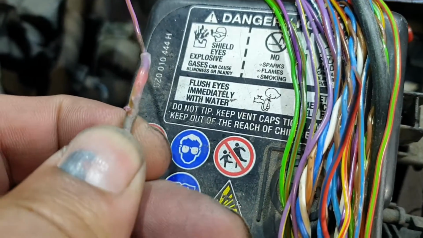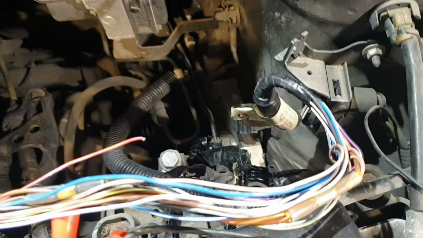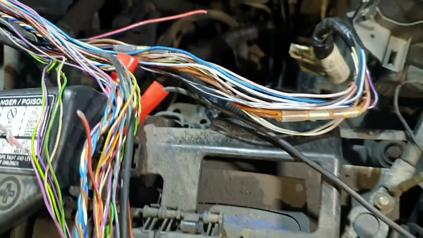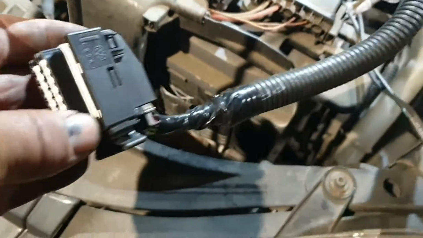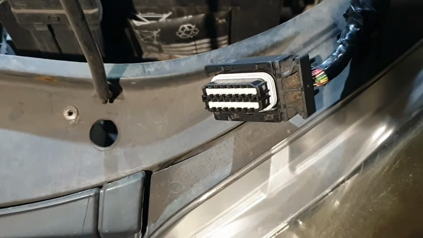This was broken, which I have repaired. This is also broken, and I'm going to repair that one as well. It's going to be here. One end is here, the other end is here. Okay, I have done the repair. As you can see, I've put everything back together.